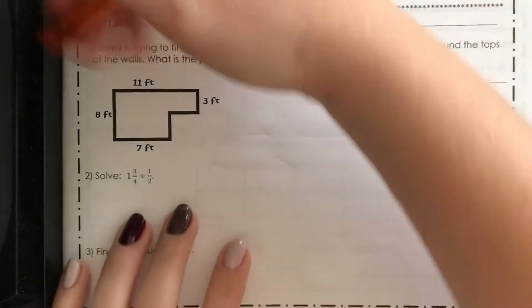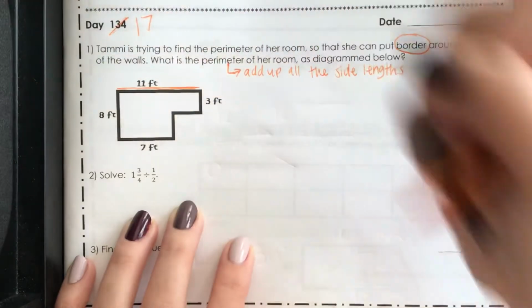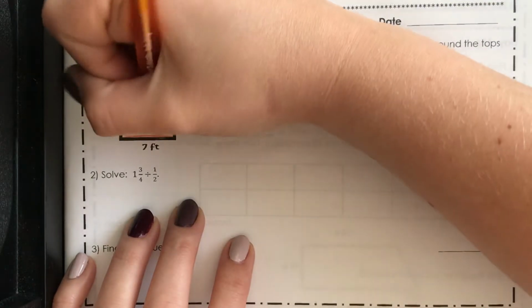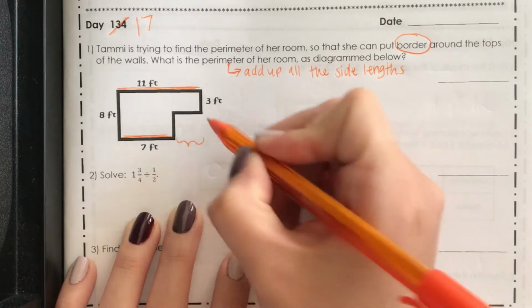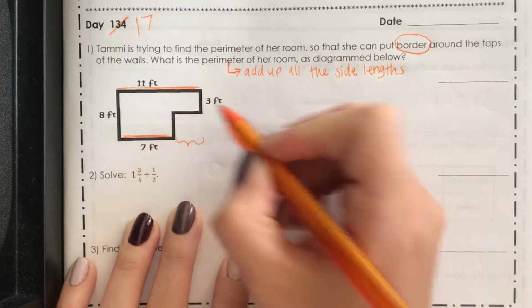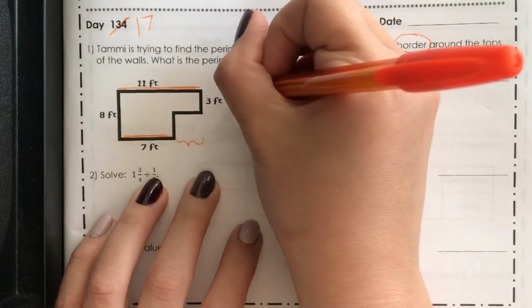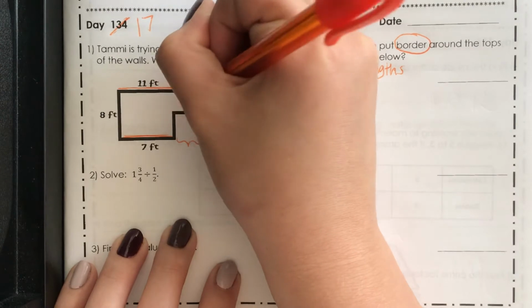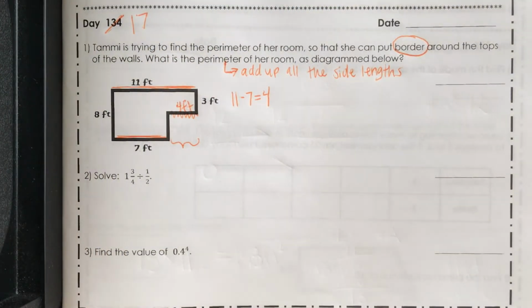For example, I know this whole side here is 11 feet, right? And this portion here is 7 feet. So this little tidbit here that's missing, that would go right here, is the difference between 11 and 7. When I do 11 minus 7, I get 4. So I know that this length right here is going to be 4 feet, okay?